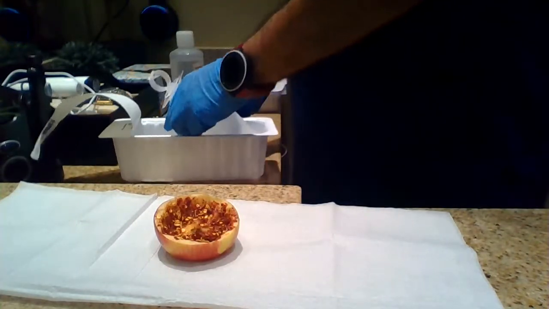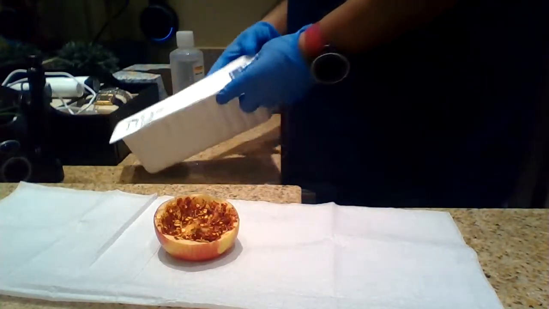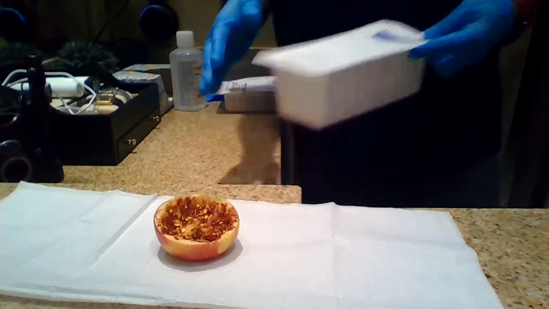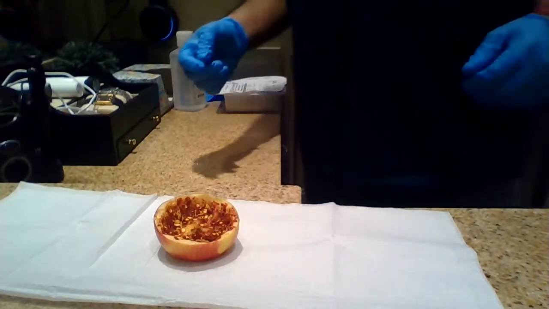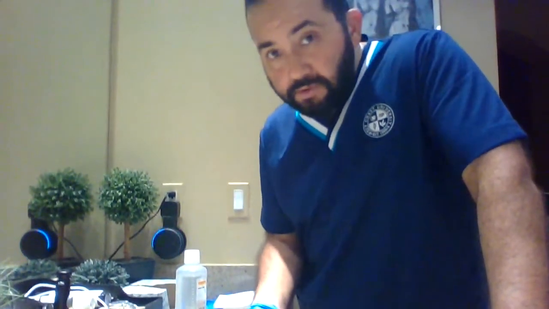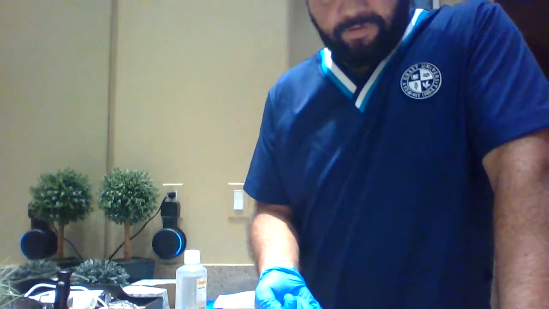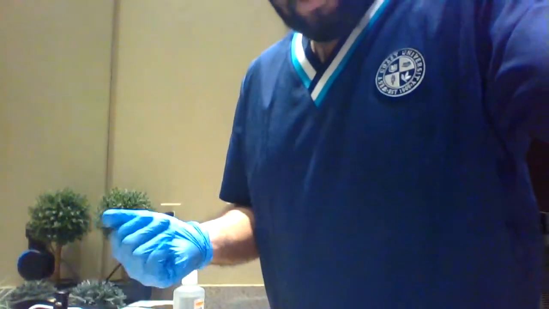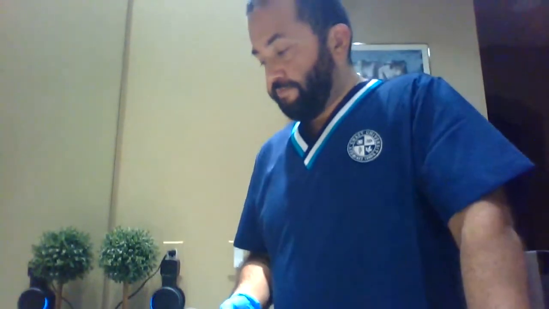So now that we're done irrigating, before we put it away, we would actually obtain a specimen sample for the lab. And one thing with specimen samples, label correctly.